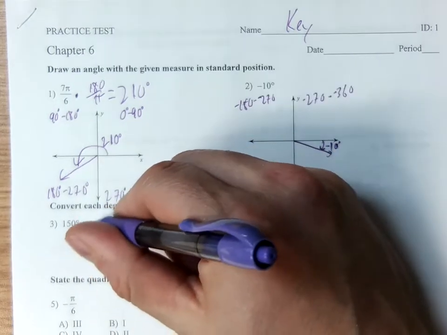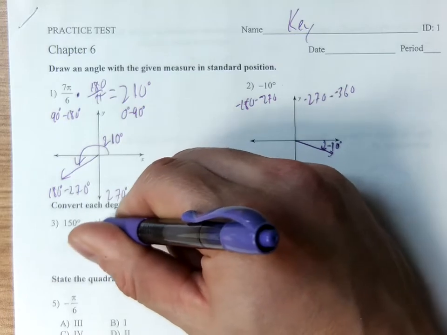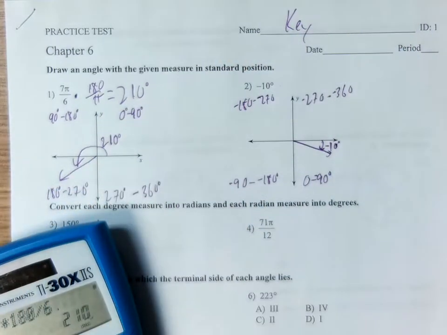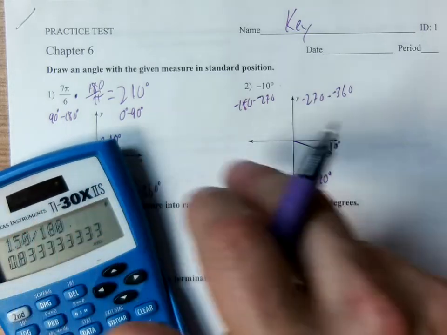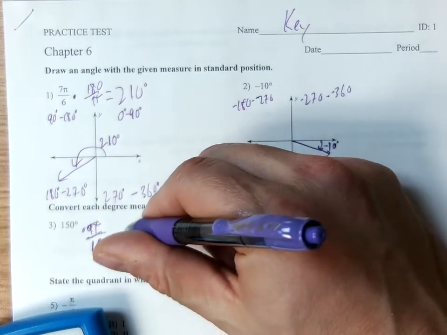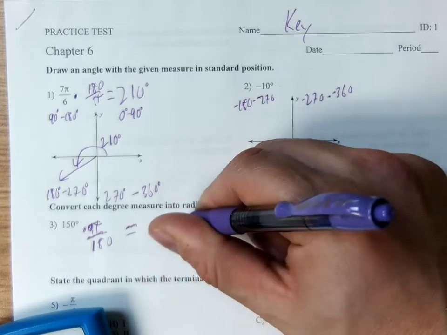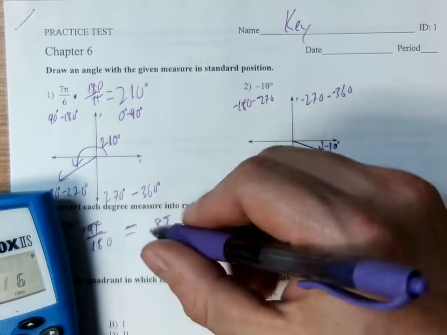Alright, so convert to radians. We're going to times by pi over 180. I'll accept 3 types of answers here: a decimal, a fraction, and a reduced fraction. So 150 divided by 180 is 0.833. So this is equal to 0.83 repeating pi. So I'll take that as an answer. I'll take it as a fraction, 5 pi over 6.